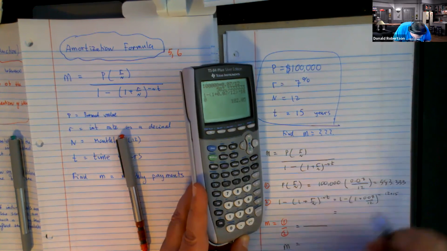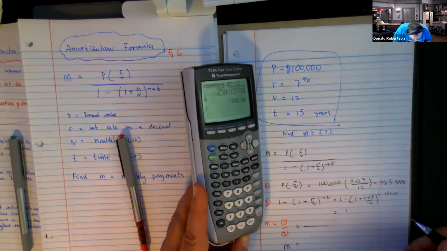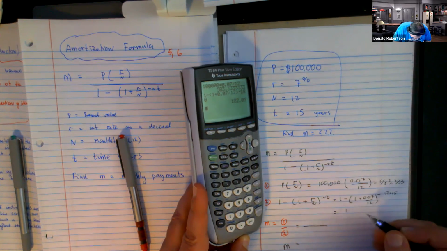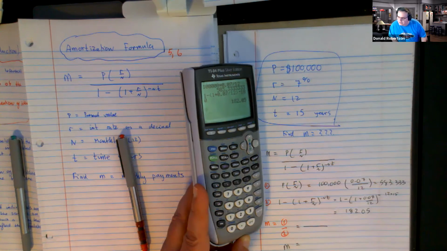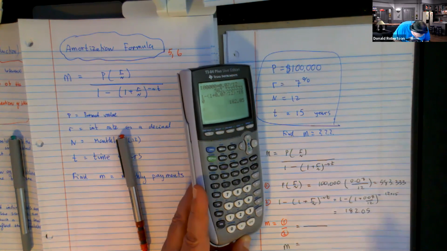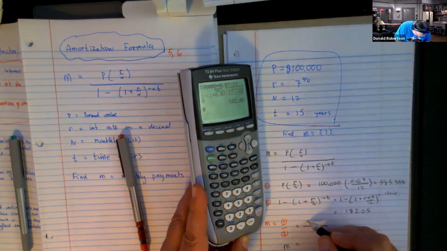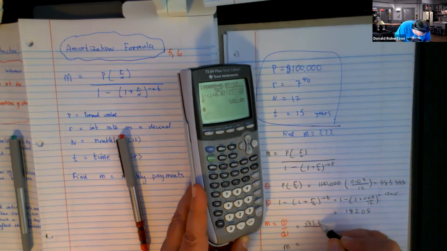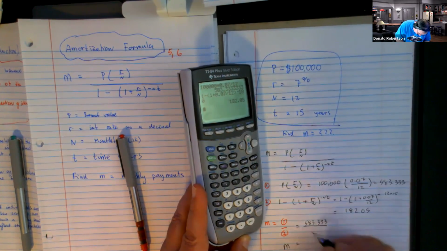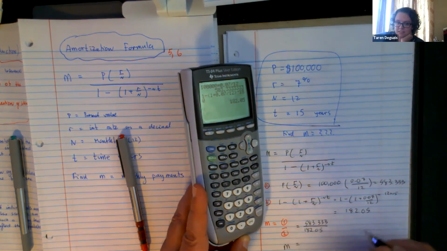And I'm looking at, wow. That looks big. Did anybody get a number like 182? Okay, I have to trust the math. So it's going to be 583, lots of threes, and 182. That's not right. It isn't right.